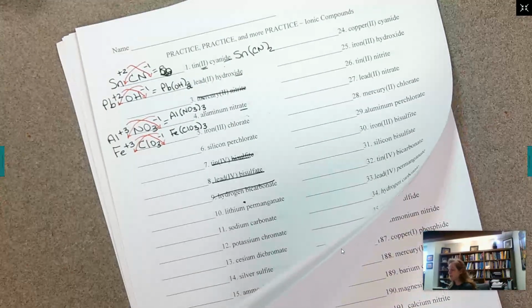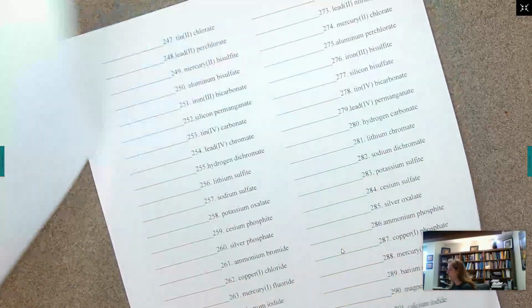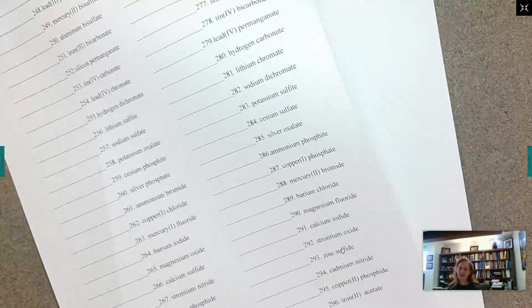You can see a lot of people, this is something folks need practice with. That's why there are 296 possible combinations here. So that way you can just sit and practice ion naming or coming up with formulas for ionic compounds, which are the ones you're probably going to run into most often.